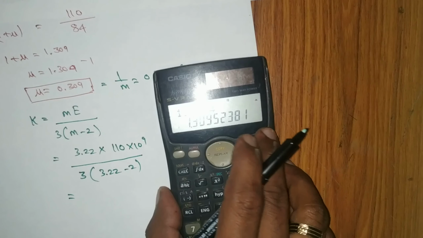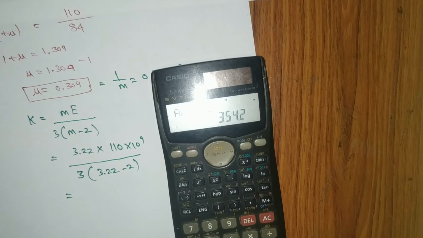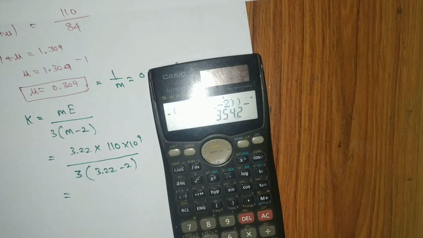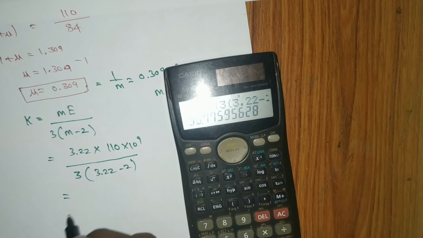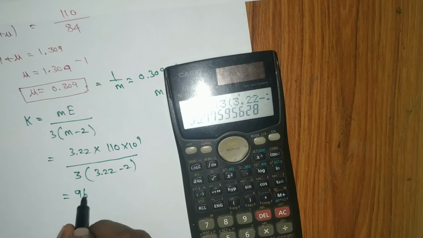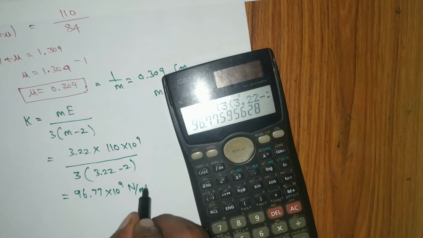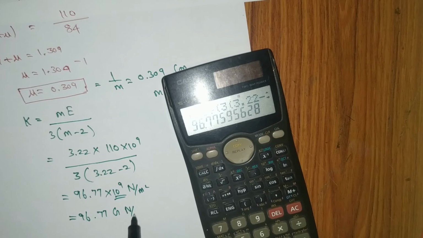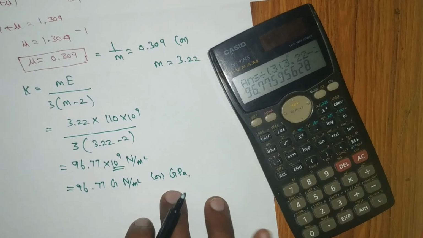So if you solve this, 3.22 into 110 divided by 3.22 minus 2, we have 96.77 into 10 to the power of 9 Newton per meter square. This is gigapascal, 96.77 giga Newton per meter square. We can write it as Pascal or gigapascal. Kindly note the units.